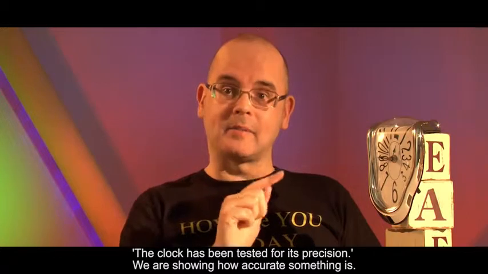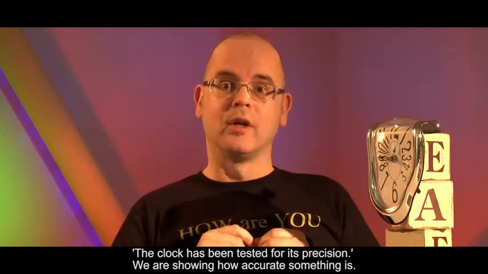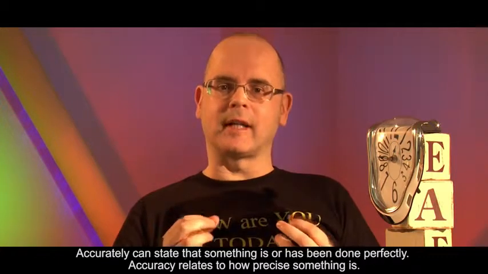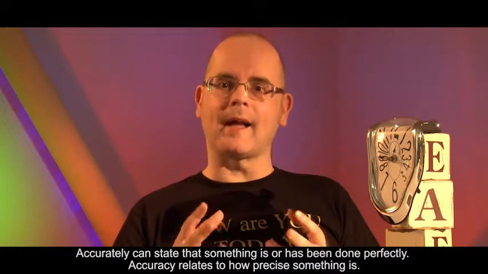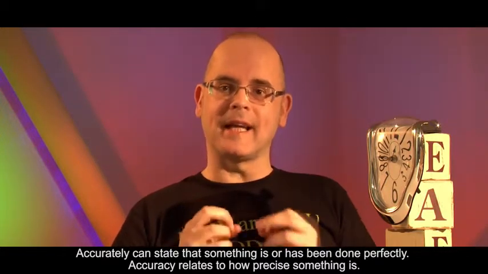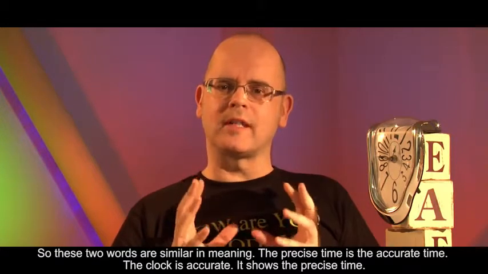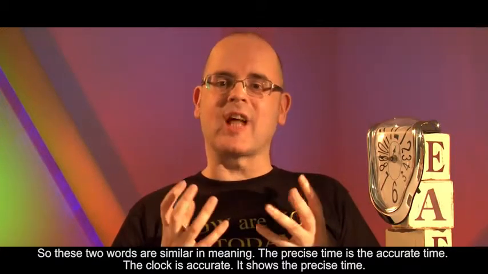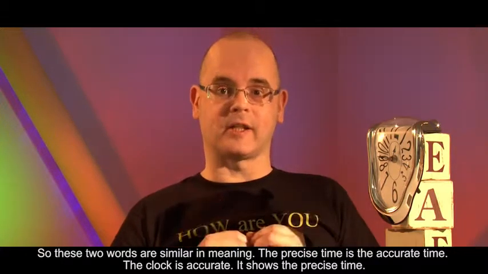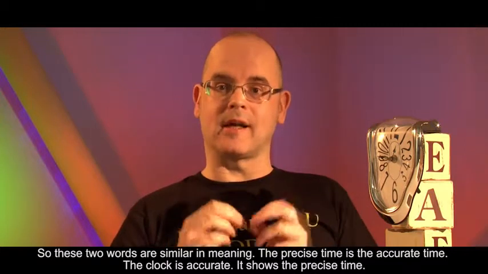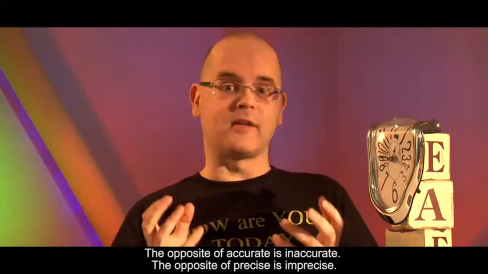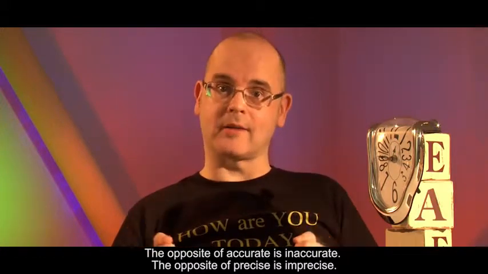The clock has been tested for its precision. We are showing how accurate something is. Accurately can state that something is or has been done perfectly. Accuracy relates to how precise something is. So these two words are similar in meaning. The precise time is the accurate time. The clock is accurate. It shows the precise time. The opposite of accurate is inaccurate. The opposite of precise is imprecise.